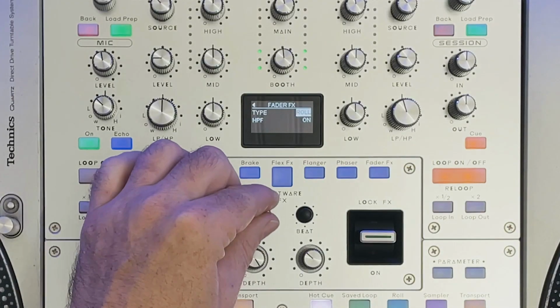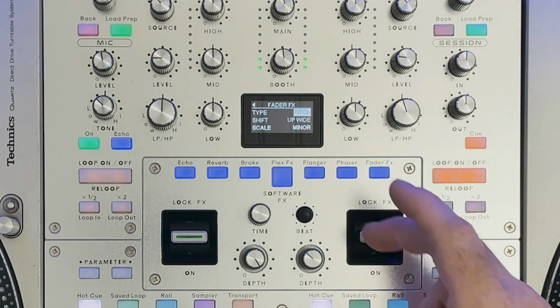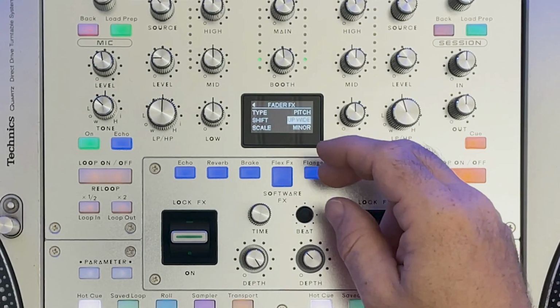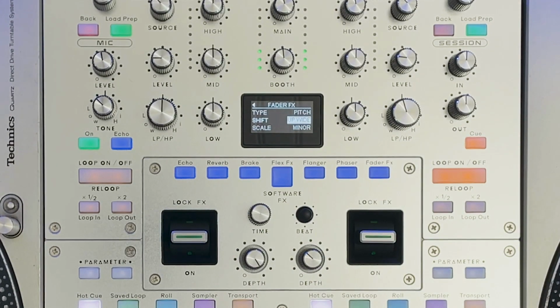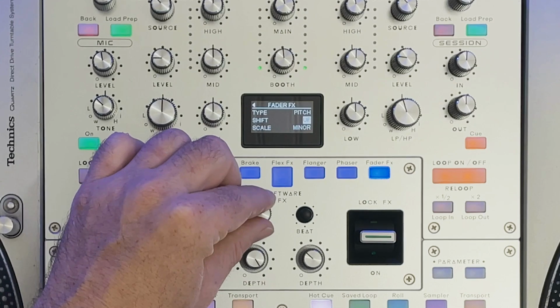Moving on. Now pitch. Pitch is pretty cool because you have options here. Pitch will just basically use this fader to re-pitch whatever sample. It works with real vinyl too. You don't have to just use Serato DJ, but you can set the range. We have up wide, which basically means it'll pitch up as you go down the fader, or you can set it to down wide, or just straight up.